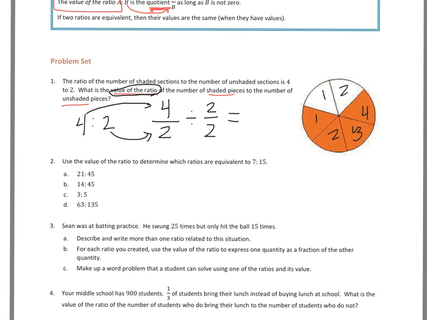4 divided by 2 is 2. 2 divided by 2 is 1. There's my value of the ratio. And we know that 2 over 1 equals 2. I still know that that's a comparison of 2 to 1. So we're trying to get the value of the ratio, getting it into simplest form and putting it into fraction form. So underneath here, 2 says use the value of the ratio to determine which ratios are equivalent to 7/15.